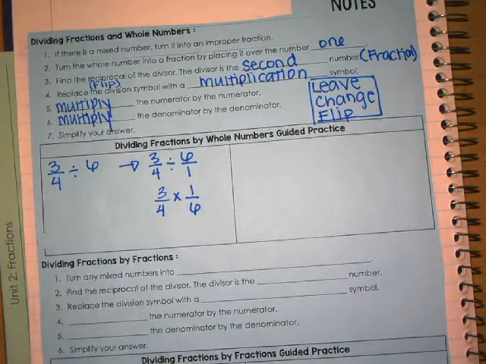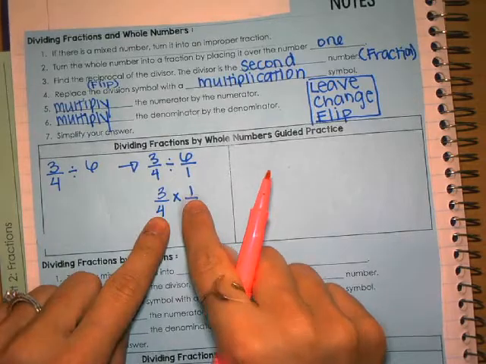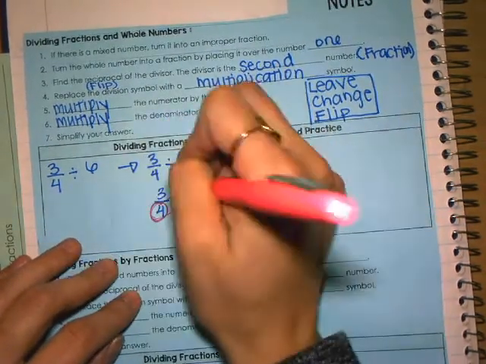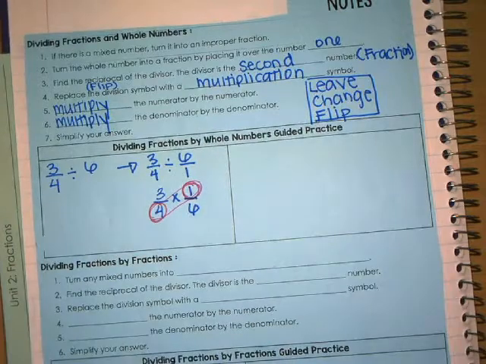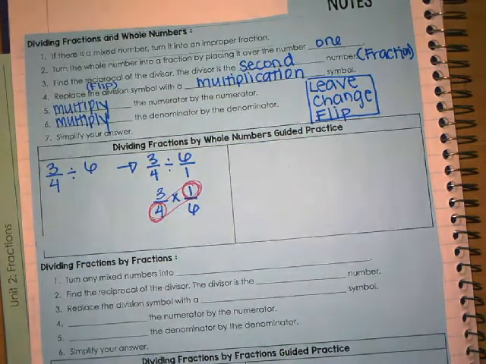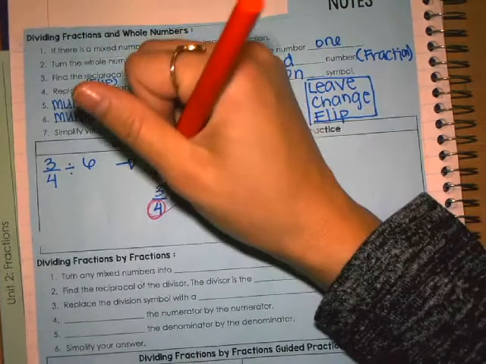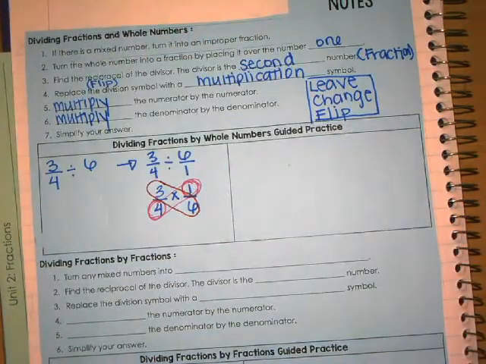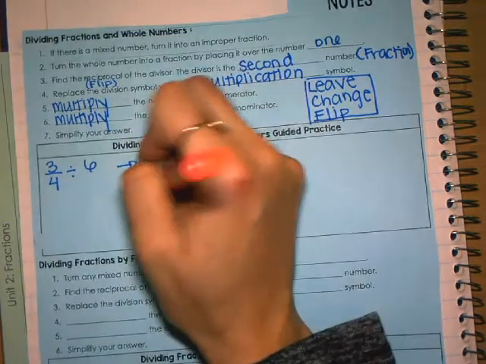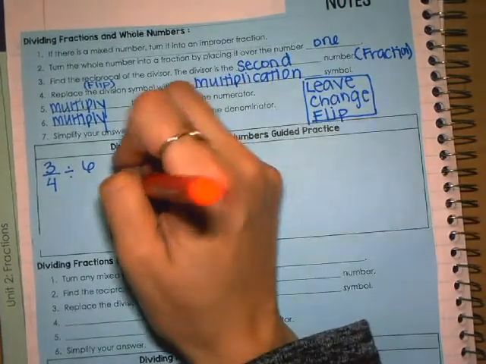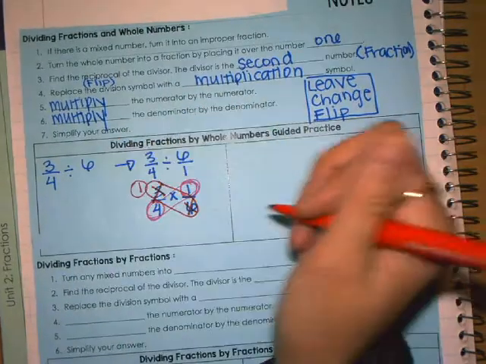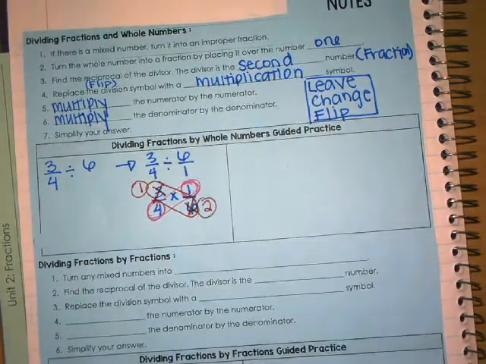Can I cross cancel anything out of 4 and 1? Nope, so that's going to stay a 4 and stay a 1. Can I cross cancel anything out of 3 and 6? 3 divided by 3 is 1, so I'm going to cross it out and write a 1. 6 divided by 3 is 2, so I'm going to cross it out and write a 2.